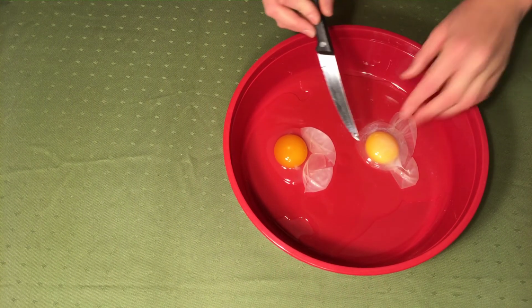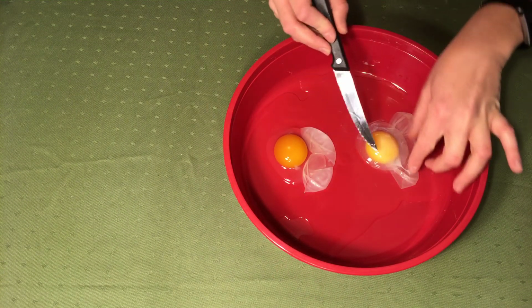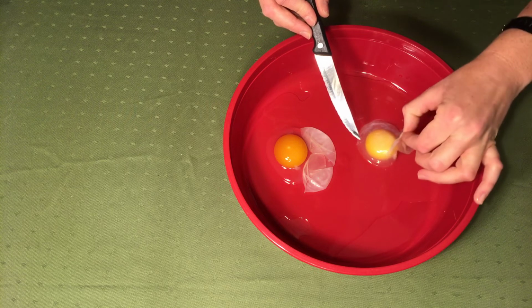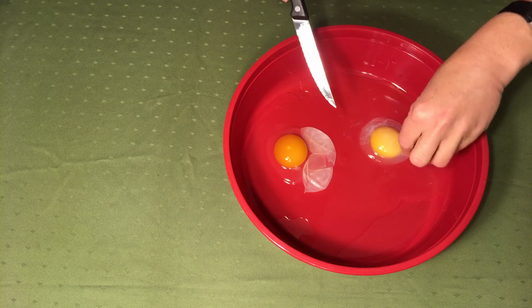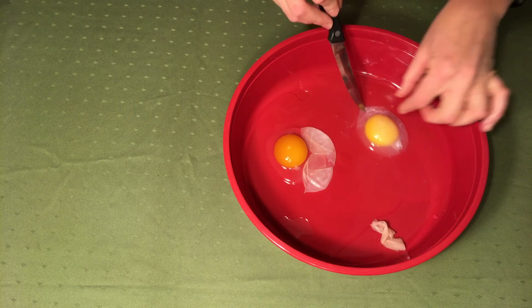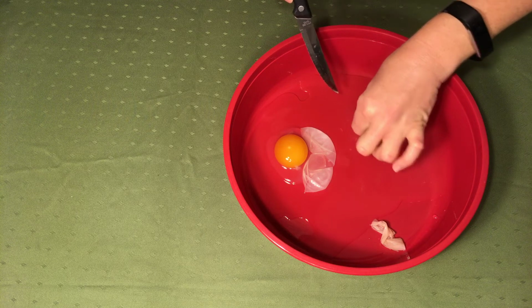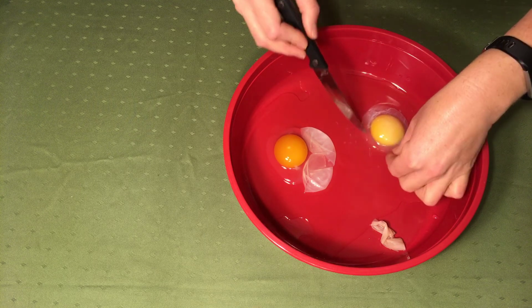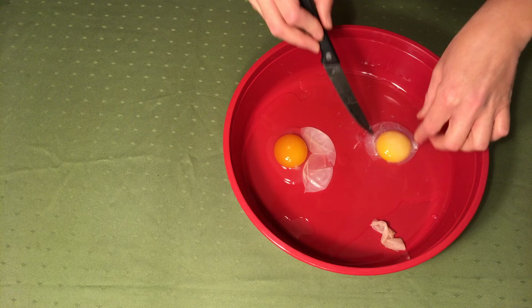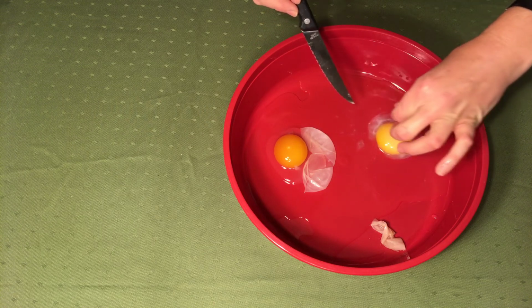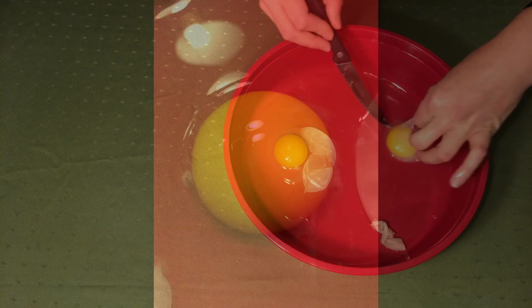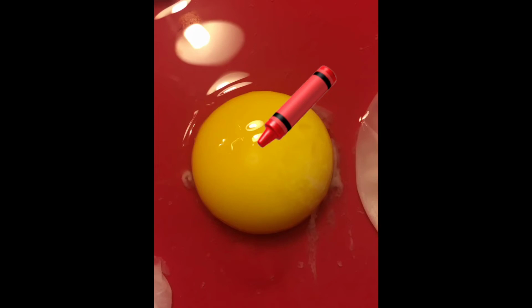The second difference that I expect to see, due to the presence of the vitelline membrane, is with the germinal spot. I'm going to try and carefully remove the vitelline membrane so we can take a closer look at the germinal spot. The germinal spot was fertilized, so this egg would have been a good hatching egg, except for the cracked shell.